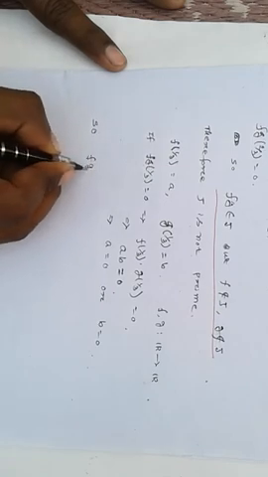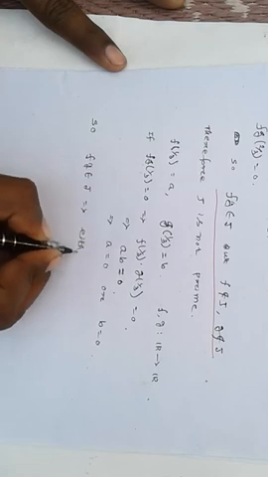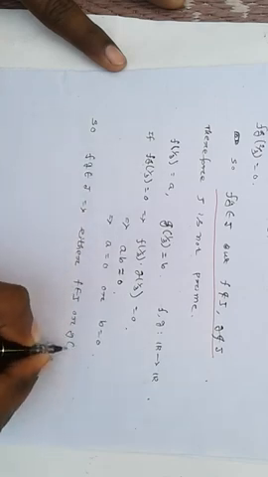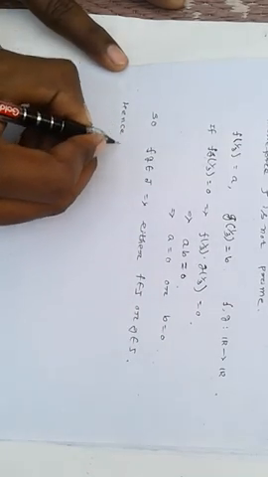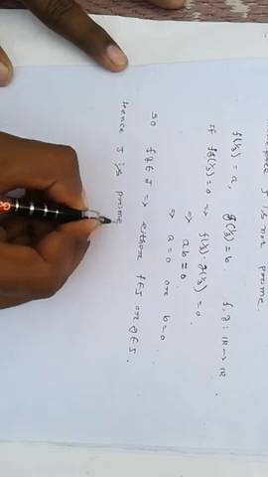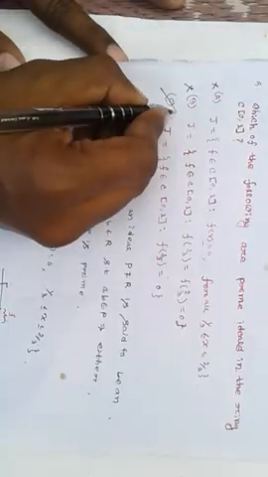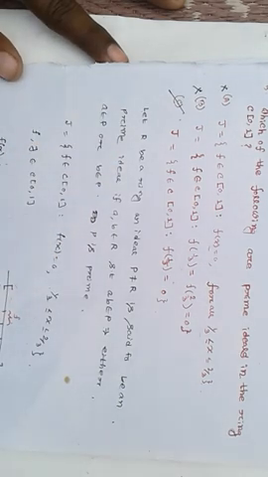So fg belongs to J implies either f belongs to J or g belongs to J, and hence J is prime. So the third option is true, and the first and second options are false. Thank you.